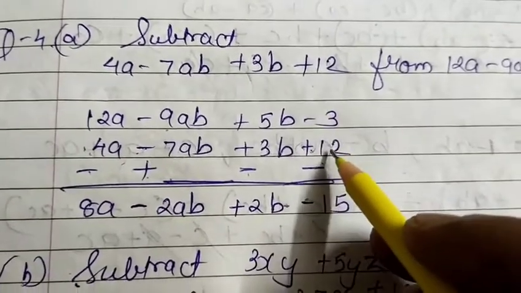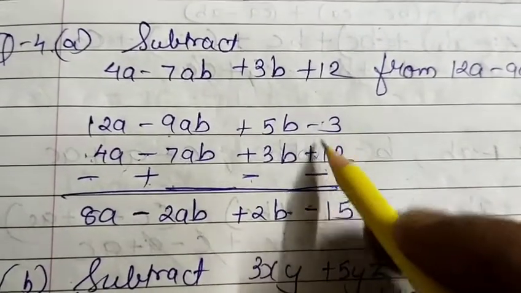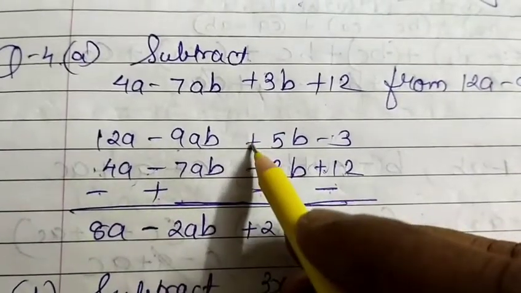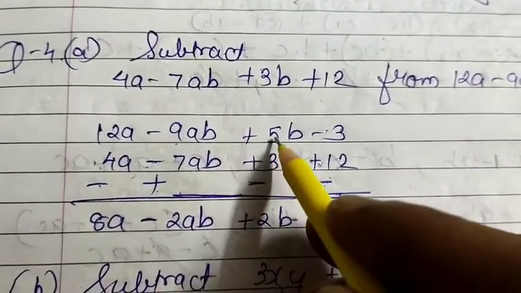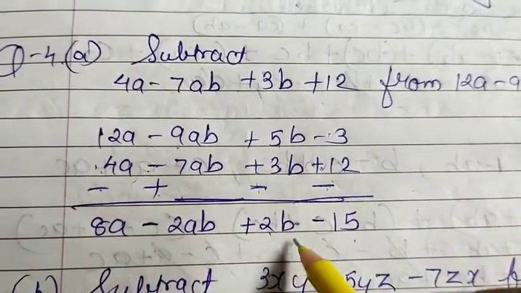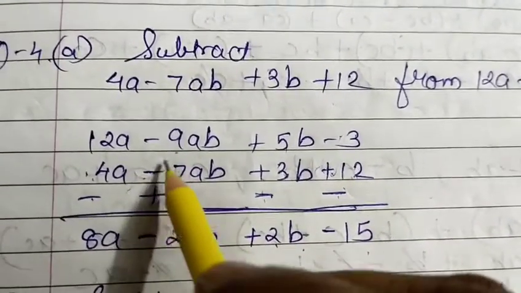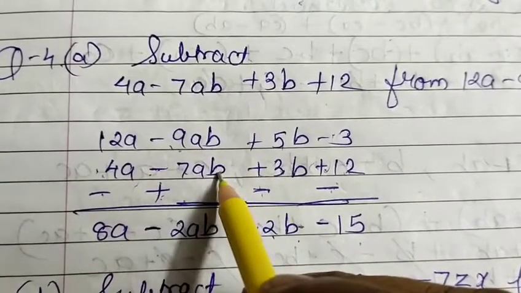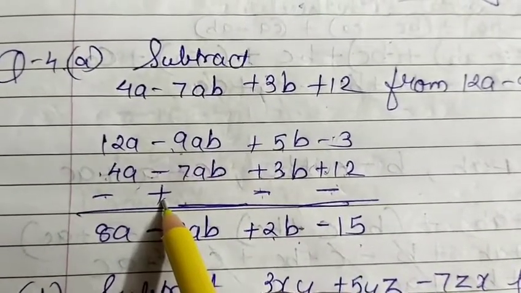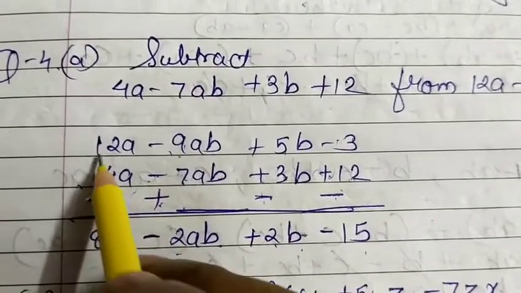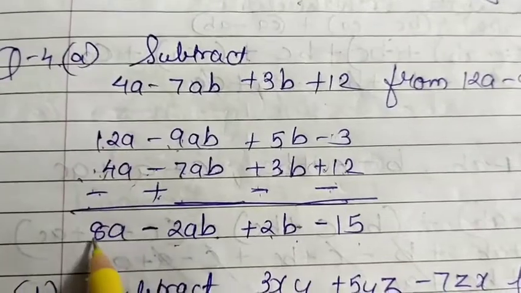Now 12 becomes minus, so minus 12 and minus 3 gives minus 15. Then you have to forget about this sign, so 5b minus 3b gives plus 2b, then now minus 9ab and plus 7ab. So minus plus, again you have to subtract only. The minus 9 and plus 7 gives minus 2ab. Now here 12 minus 4 gives 8a.